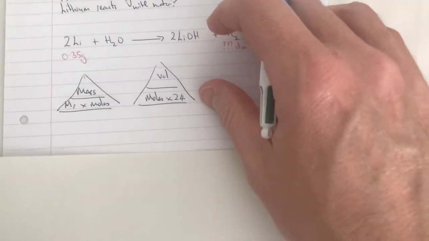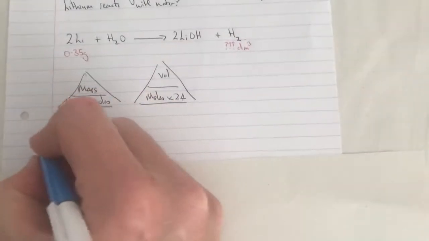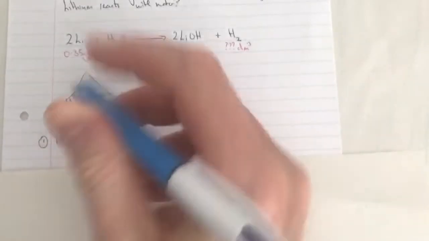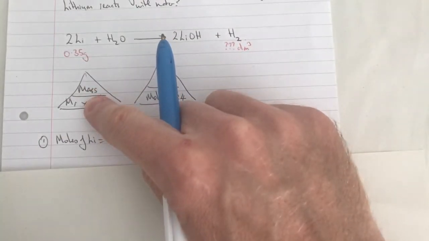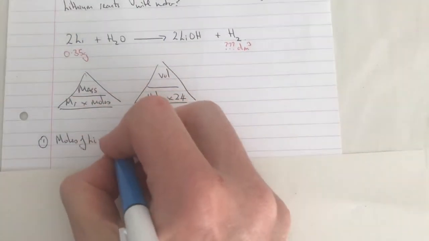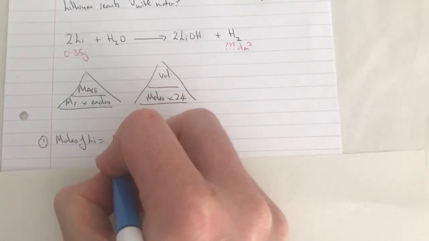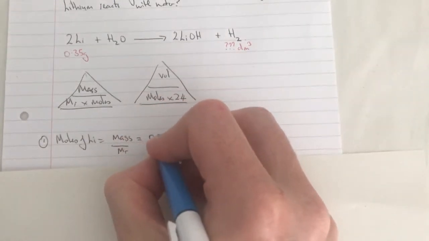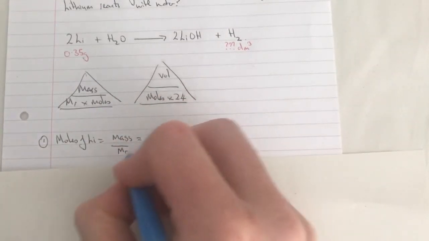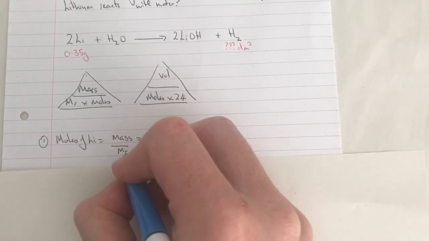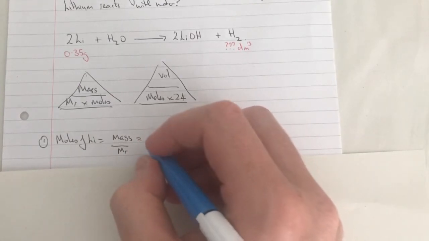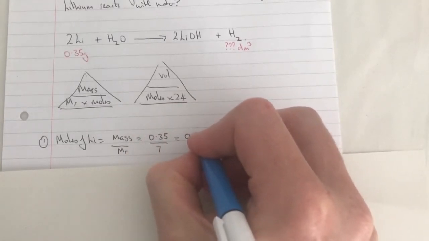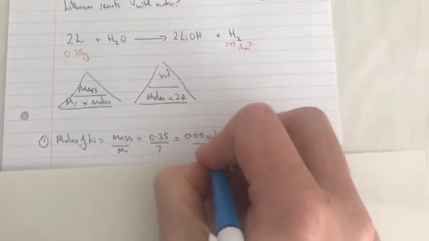Okay, so let's just slide that up a little bit, and I'm going to put step 1, and step 1 is finding the moles of lithium, and I can see if I cover moles over, the moles is the mass divided by the MR. So I've got mass divided by the MR. The mass from the question is 0.35, and then the MR from the periodic table is the relative atomic mass, and that is 7 for lithium. Time to get your calculator out, and when you do that you get an answer of 0.05 moles. Okay, so stage 1 done.